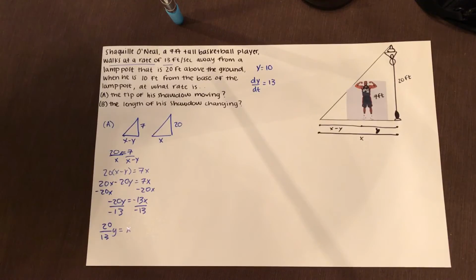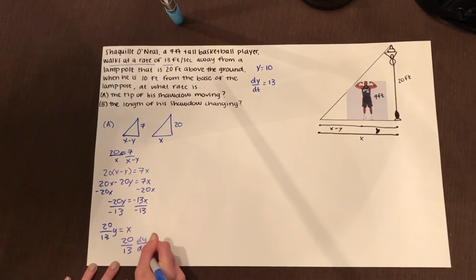Now you can differentiate with respect to time, so you're going to want to take the derivative of this equation. So 20/13 dy/dt equals dx/dt. Now you're going to want to plug in the information that you already know.